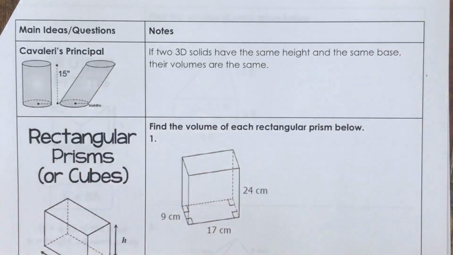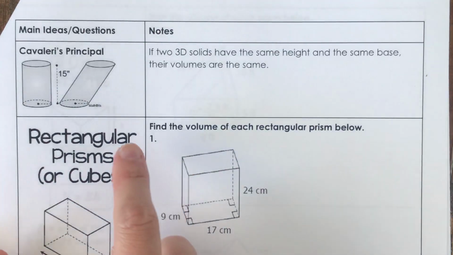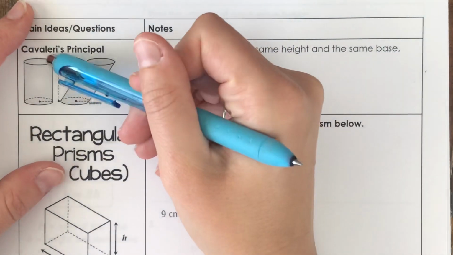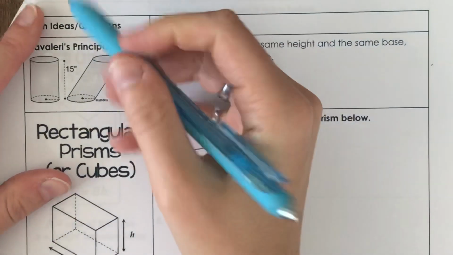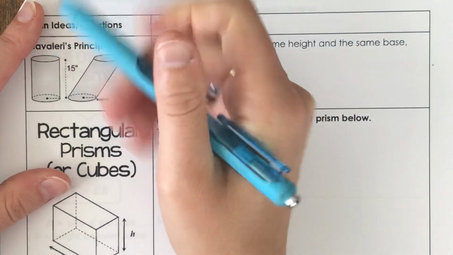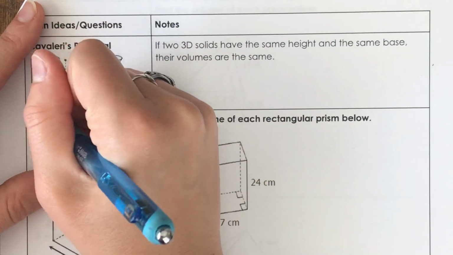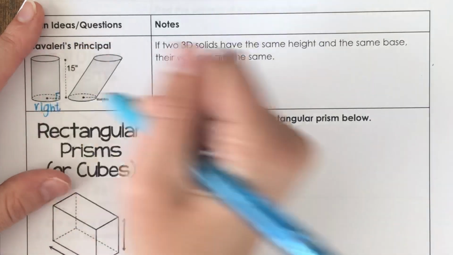Now, the first part up here is a principle. It's kind of like a theorem. It's called Cavalieri's principle. It says if you have two 3D solids that have the same height and the same base, their volumes are the same. So essentially what you're going to see here is a cylinder, right? And it's a straight up and down cylinder. So this is called a right cylinder.